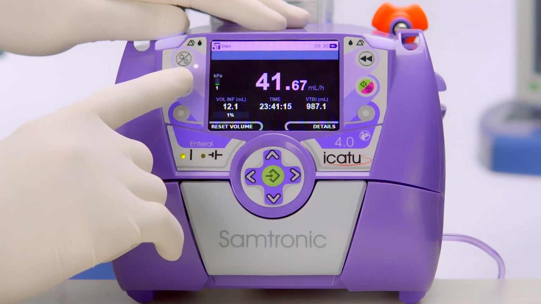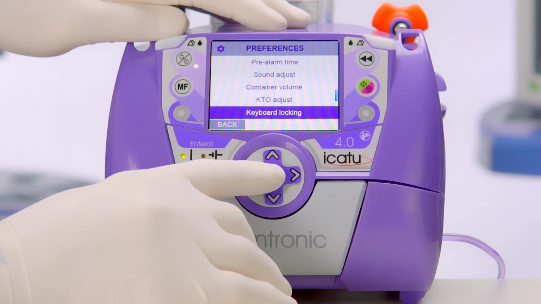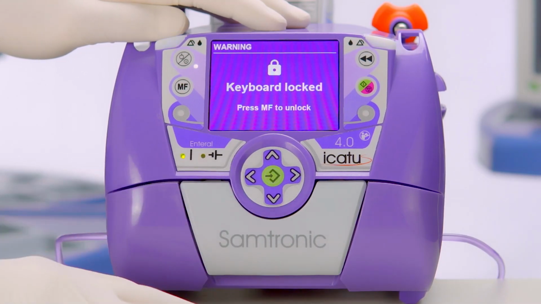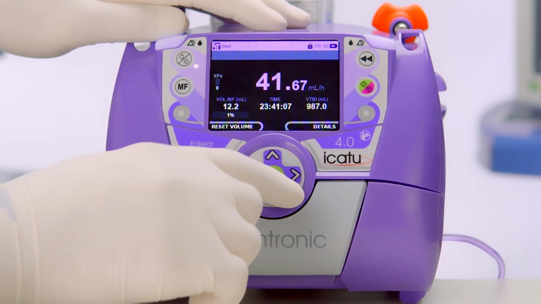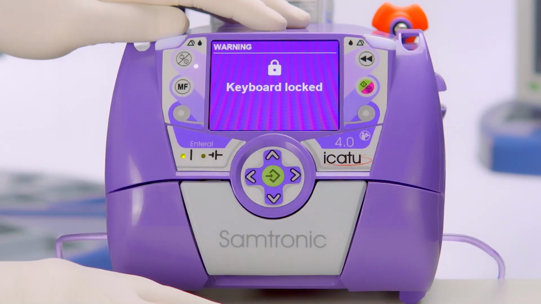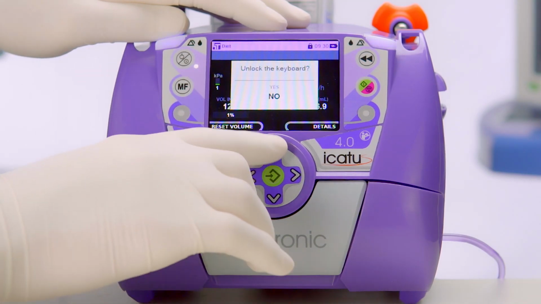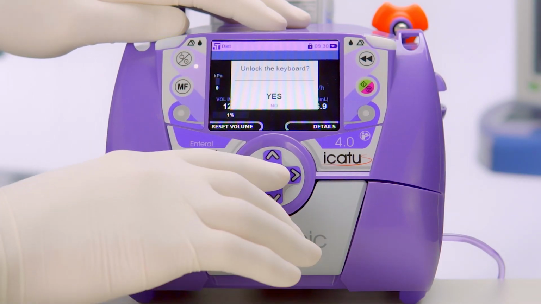To lock the keyboard in the MF, we select the function, choose yes, and confirm. Now the keyboard is locked. To unlock it, we press the MF, select yes and confirm.